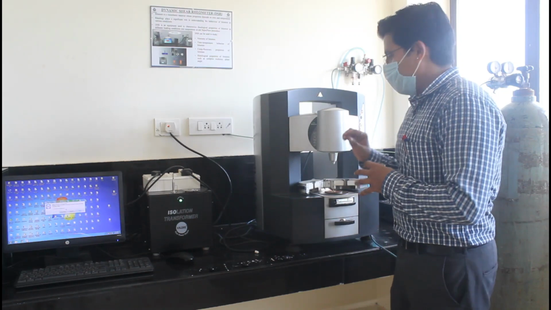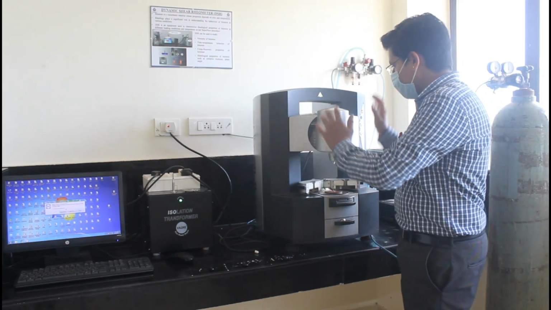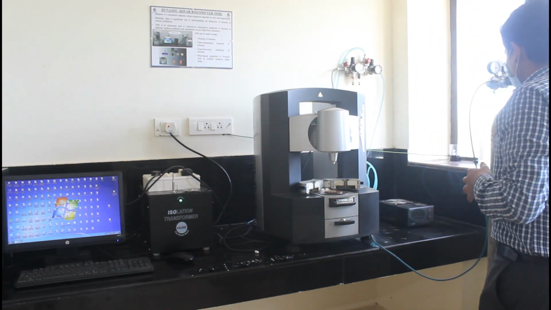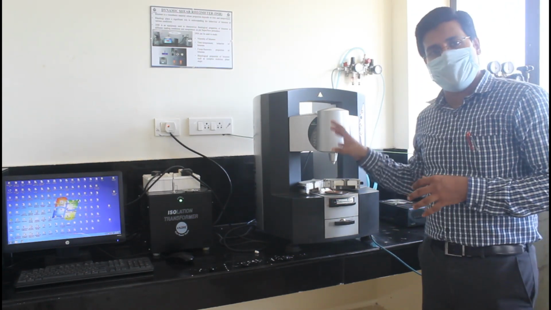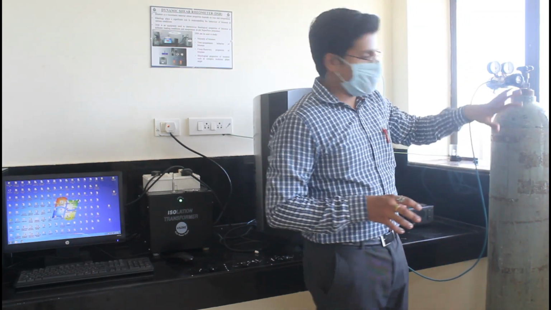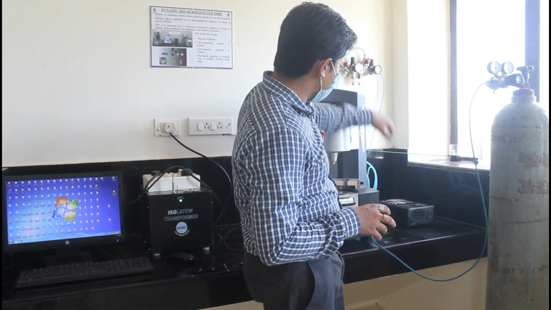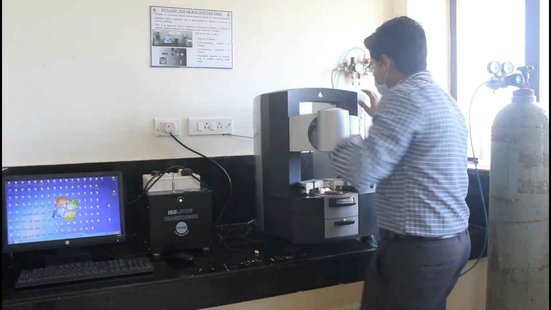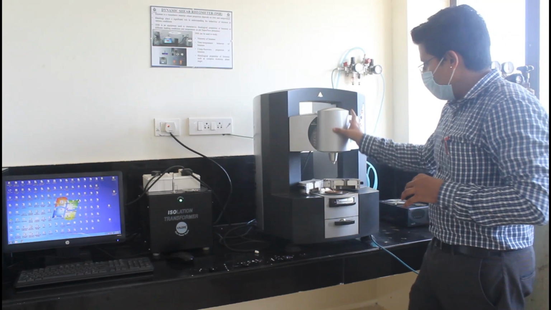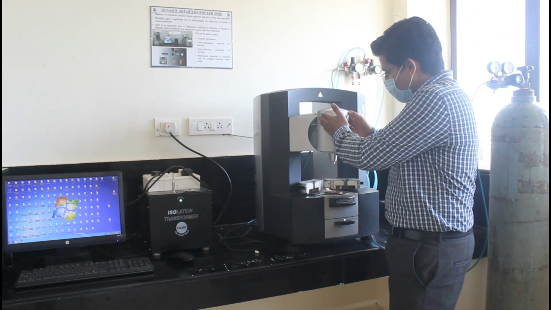So basically this consists of a unit that is operated pneumatically. Pneumatically means it will operate through pressurized gas. This is a pressurized gas cylinder, which is applied to this particular DSR. Now with this, the dynamic shear rheometer will apply the load, right? And this is the movable element. This moves up and down.